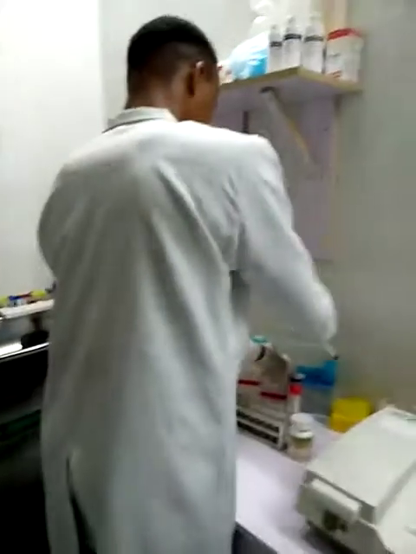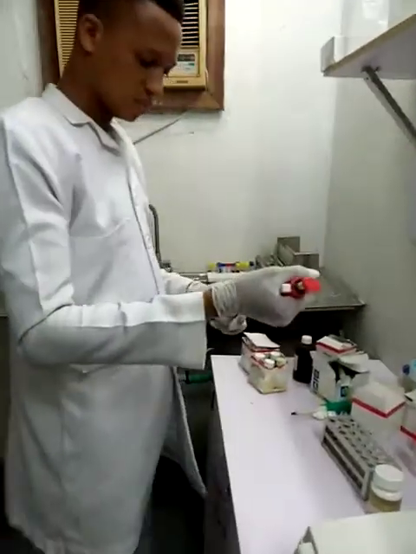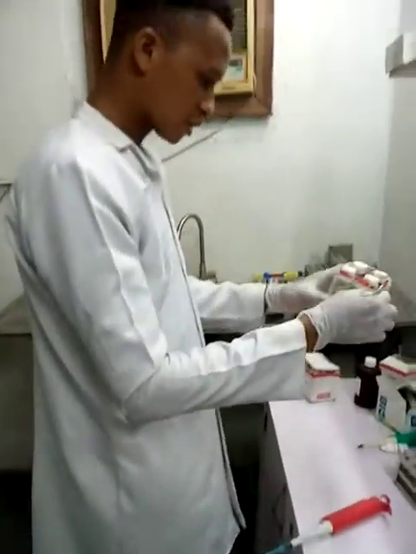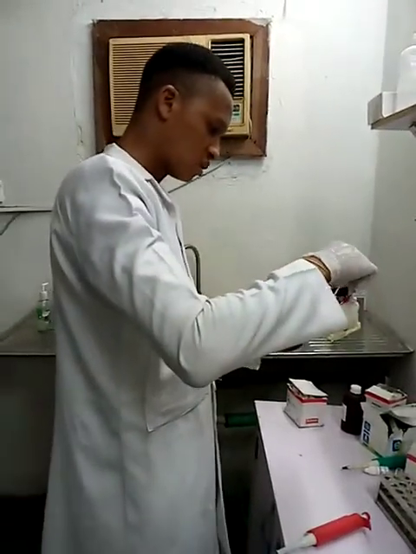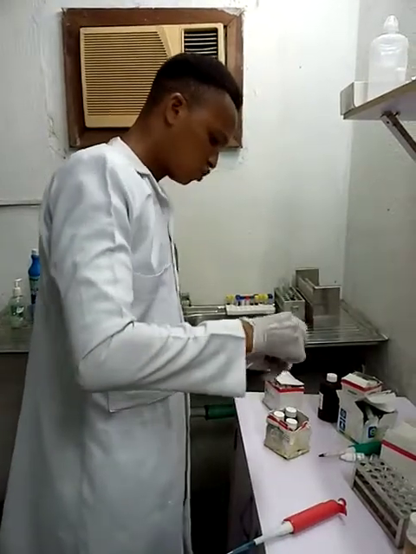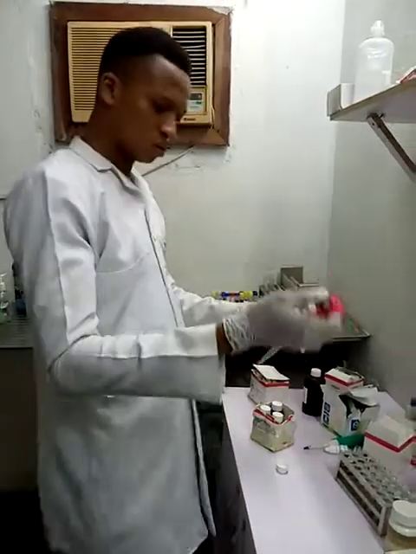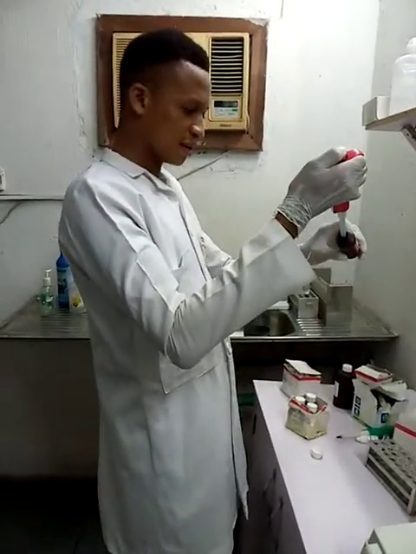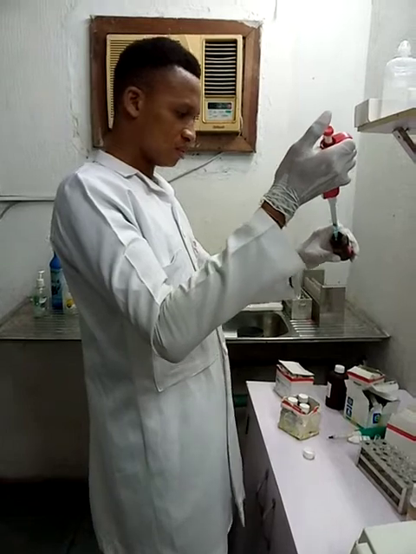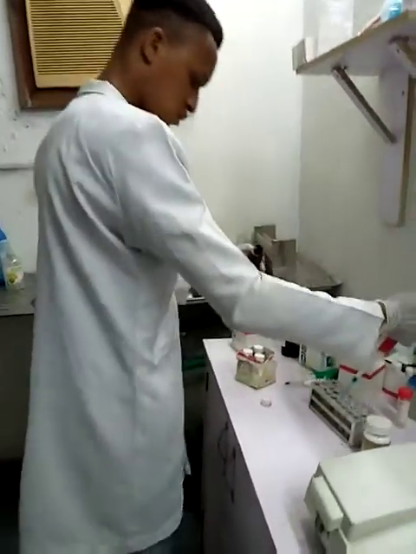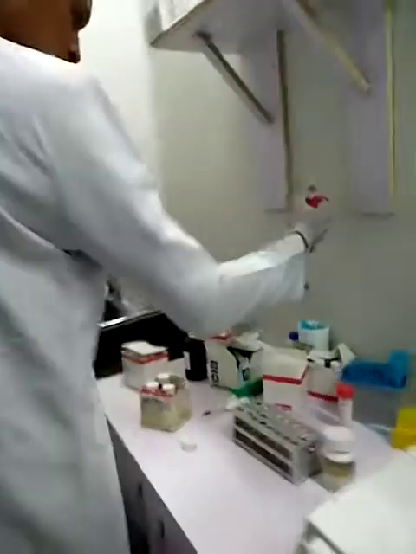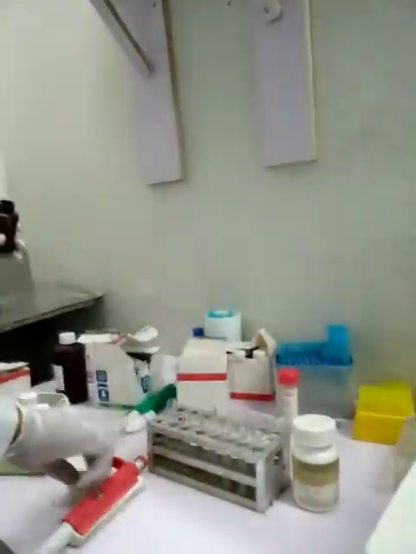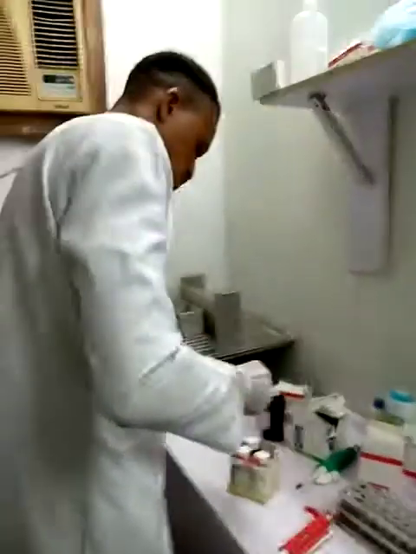Then for my triglyceride reagent, I use 1,000 microliter also. 1,000 microliter of triglyceride reagent into the test tube, which is equivalent to 1 ml of triglyceride reagent.